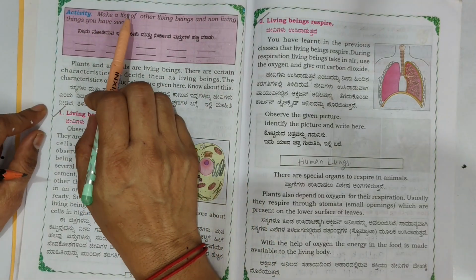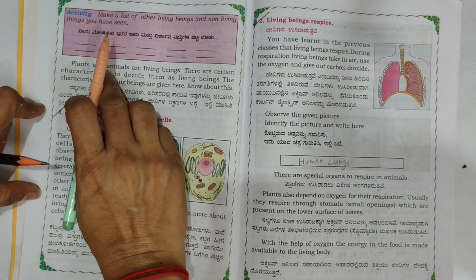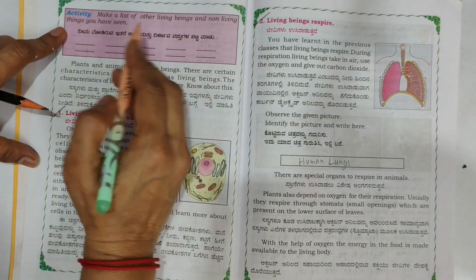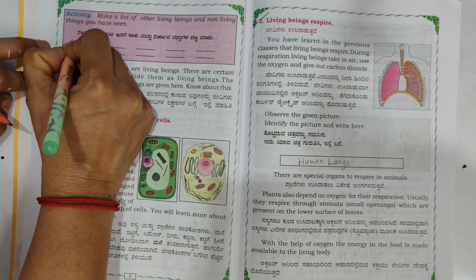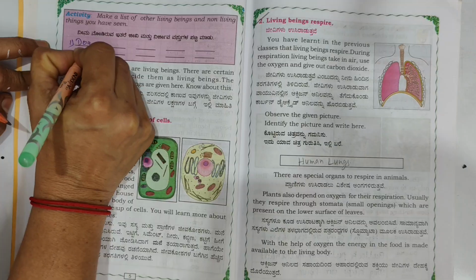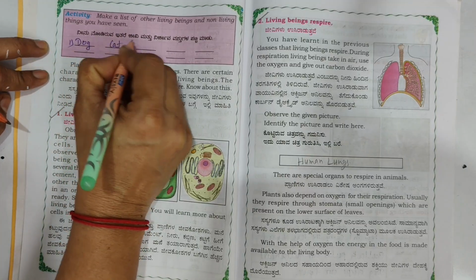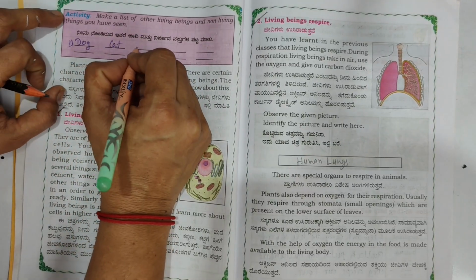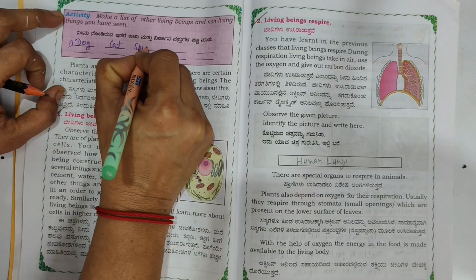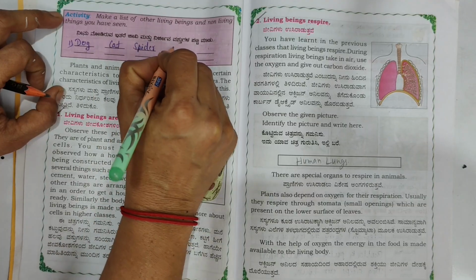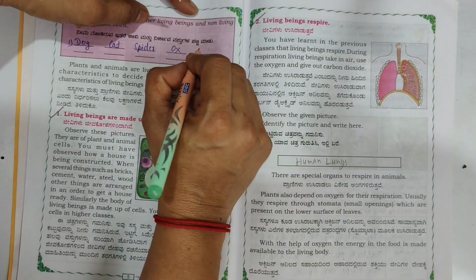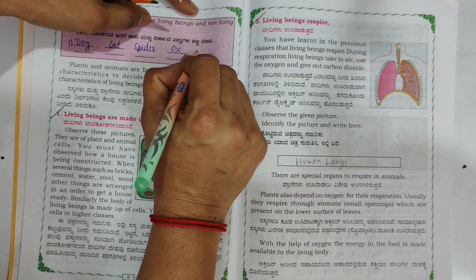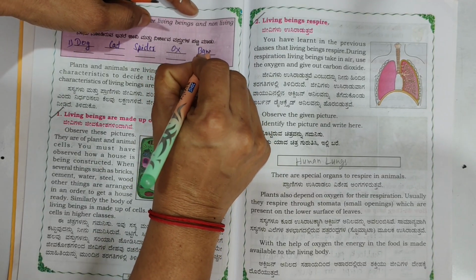Make a list of other living beings and non-living things. In this column, living things, you can write dog, cat, spider, ox. You can also write plants, that is the banana tree.